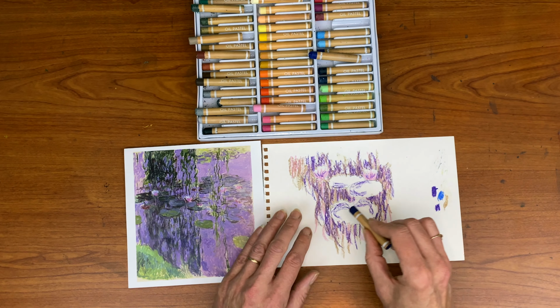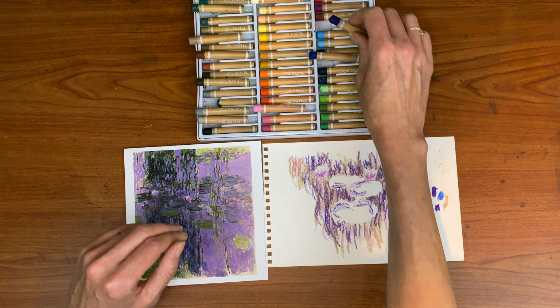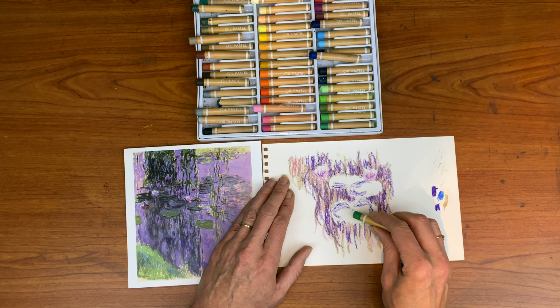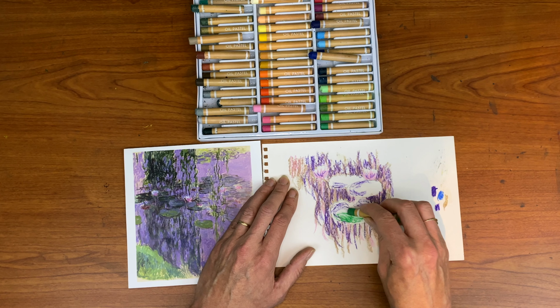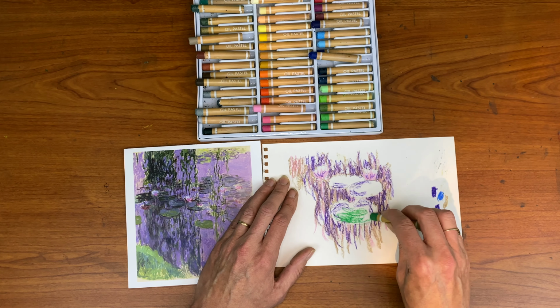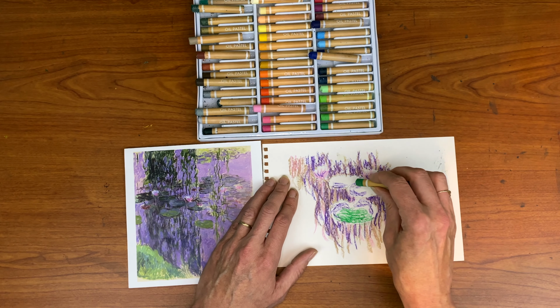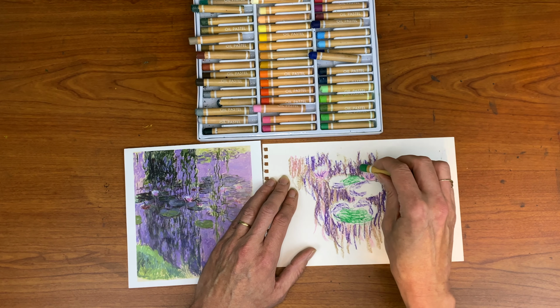Just really light lines, and notice I did the direction of the lily pads more rounded. So now we'll go in with, I'll just choose the green next, light green, because it seems like that needs a presence. So I'm going to go into the lighter areas of the lily pad. This one right here, that's going to need to be adjusted. It's a little bit too bluish green, so I'm going to need to add some yellow. But I'll do that later.